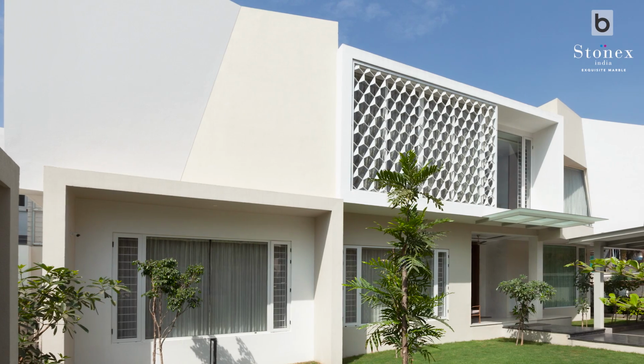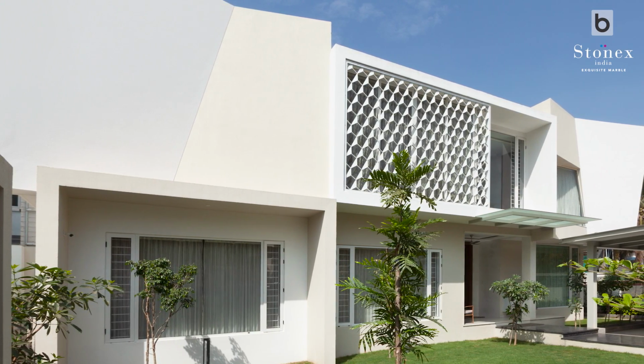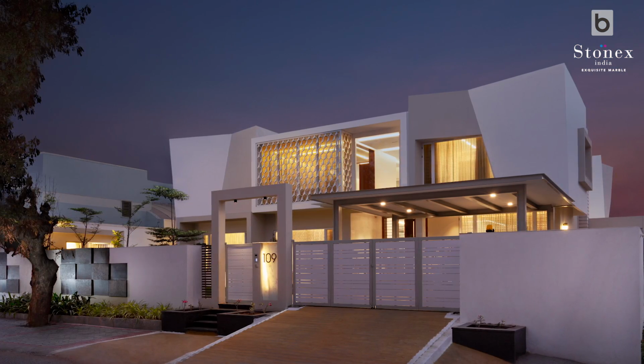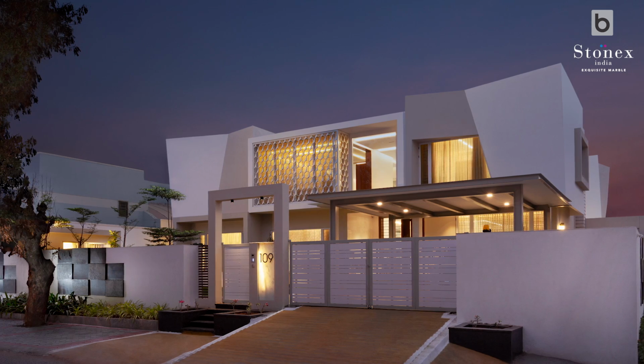On the exterior, we had all textures, and since the facade was already parametric, there was a play of light and shadow which enhances the building throughout.